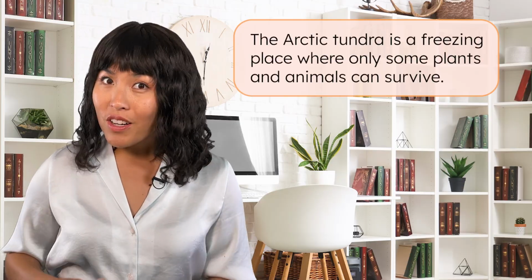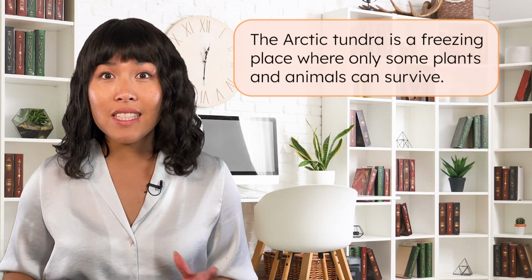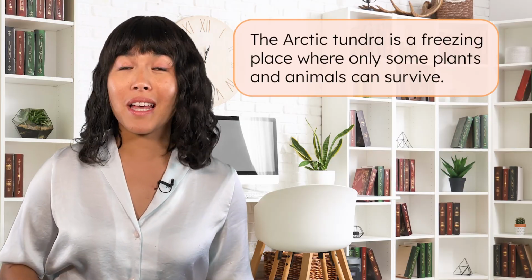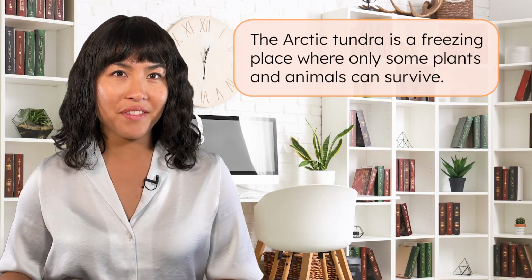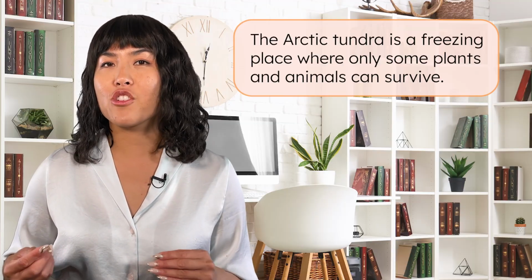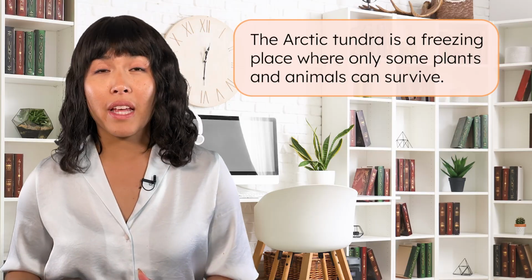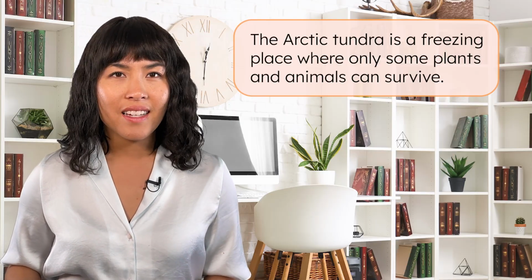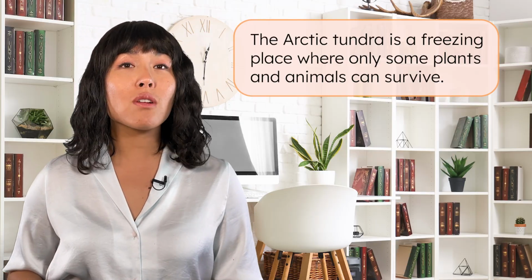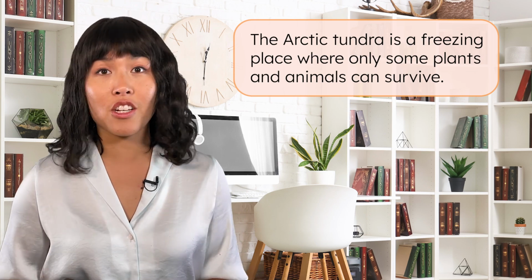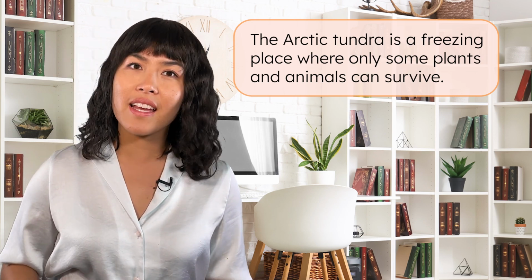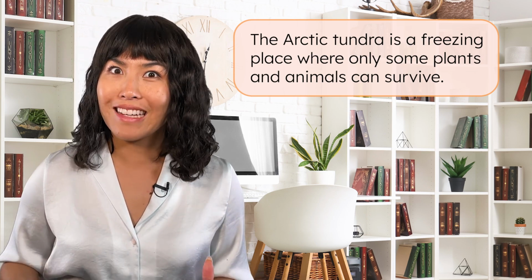From my research last time, I created this topic sentence. The Arctic tundra is a freezing place where only some plants and animals can survive. I wrote that the tundra is freezing. Since supporting details explain or prove the main idea, I need to find facts that give the reader more information about the tundra's weather, without just saying, it's freezing, again.